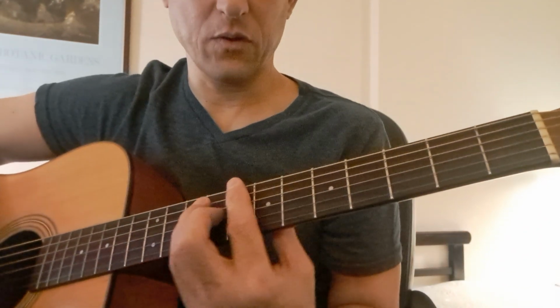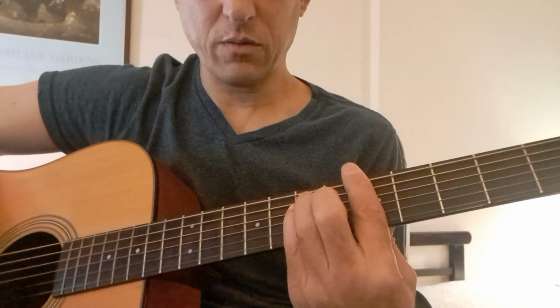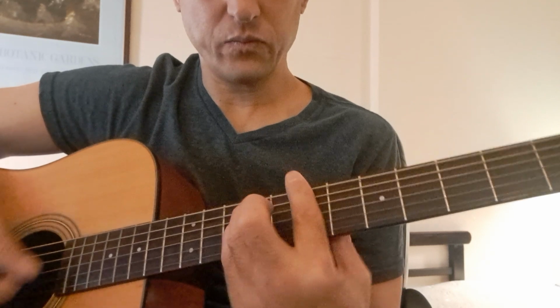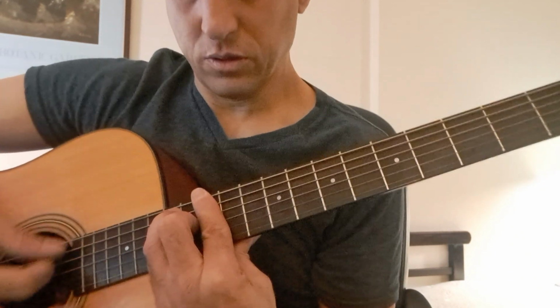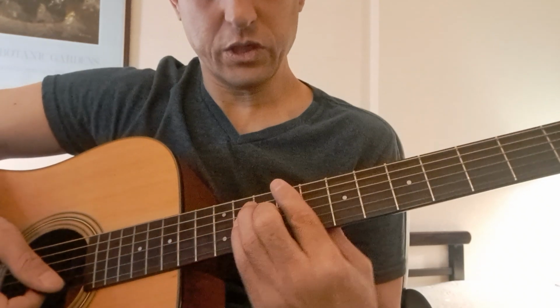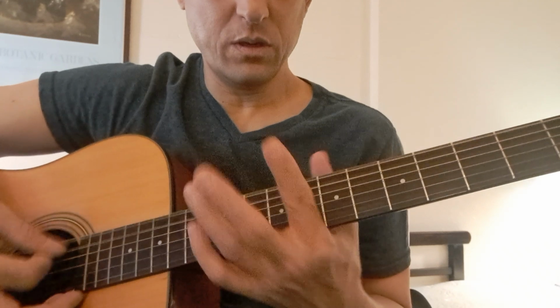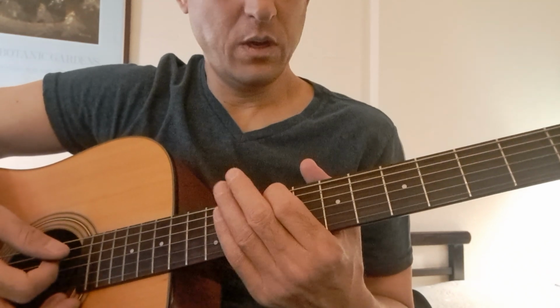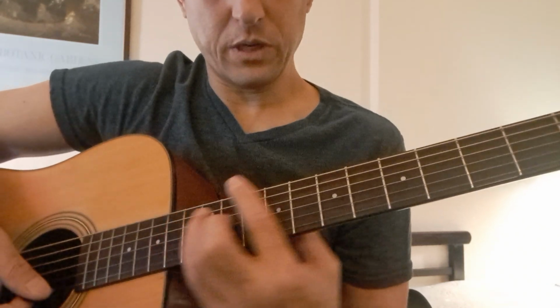Like I said, C major corresponds with A minor. D major corresponds with B minor. E major corresponds with C sharp minor, which we just talked about. E flat major corresponds with C minor.